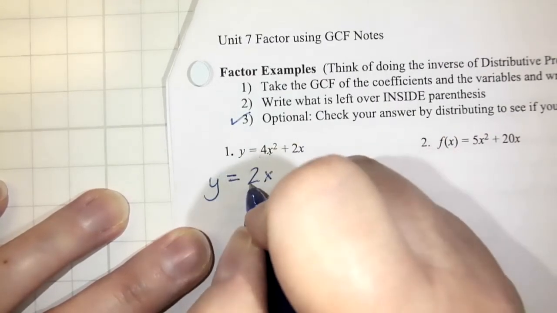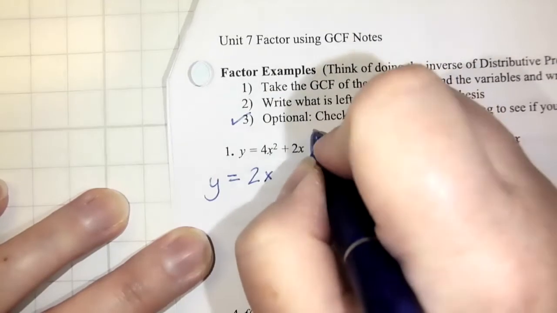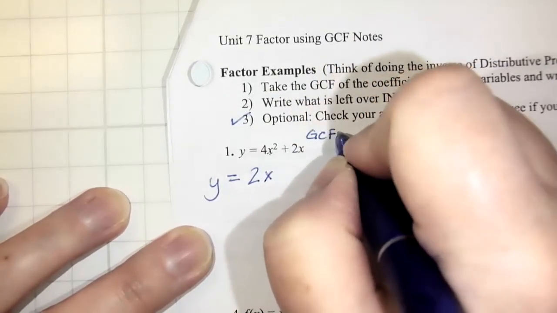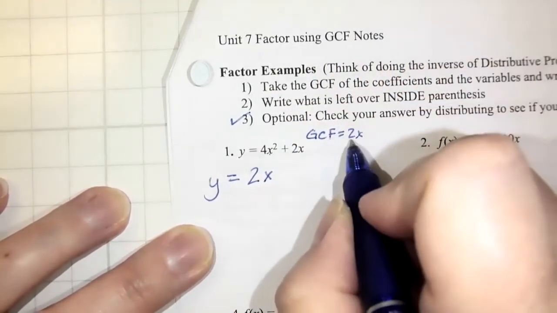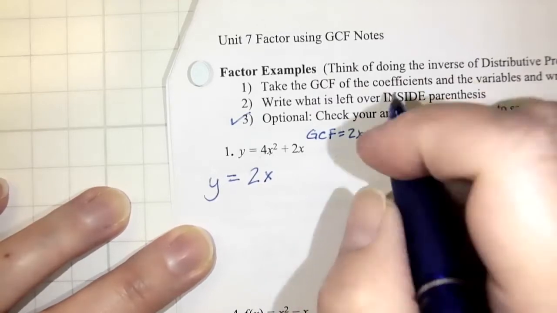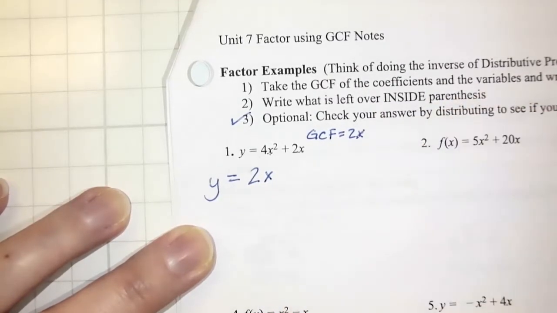So the GCF is 2x. All right, you don't need to write this down, but I am. I'm going to write that down. GCF is 2x. So this is what we are factoring out. We're factoring out the 2x.